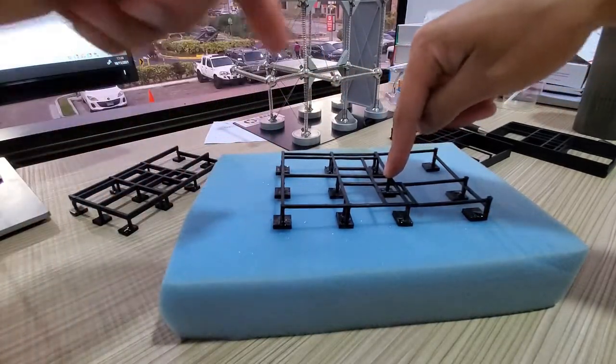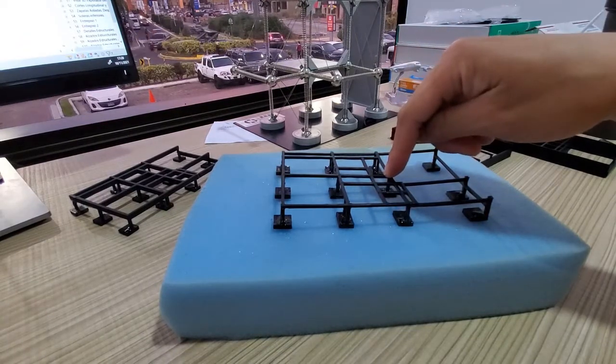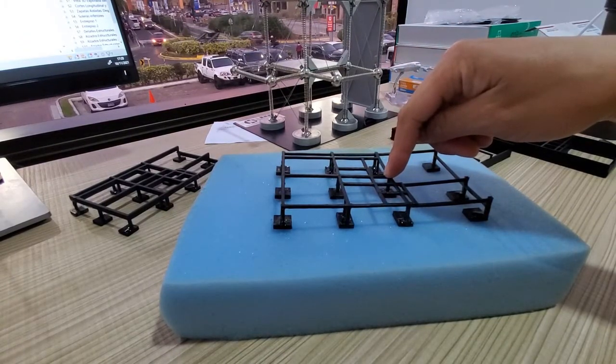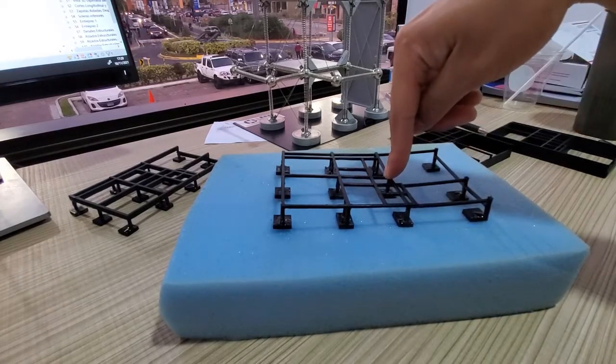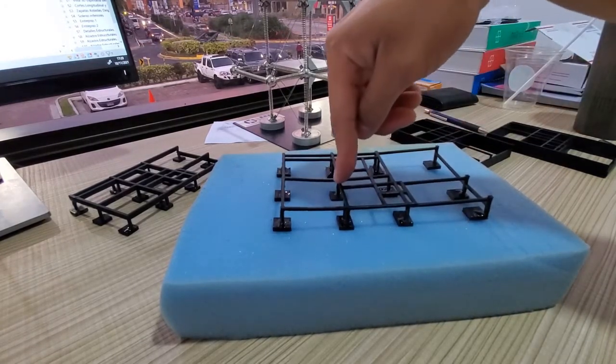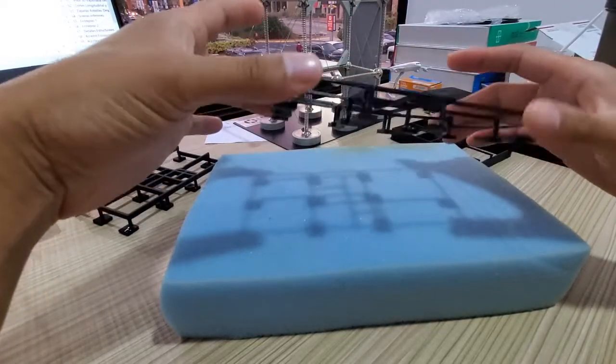So the house will face a differential settlement, and that's a structural problem if that happens. So this system is kind of flexible.